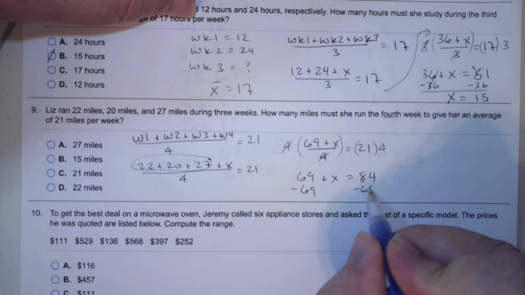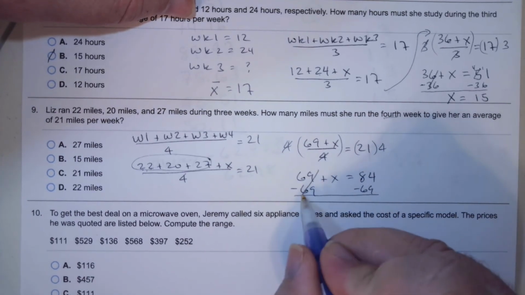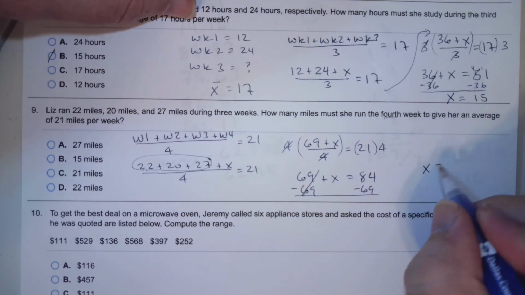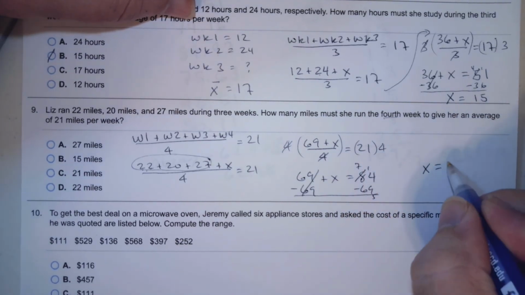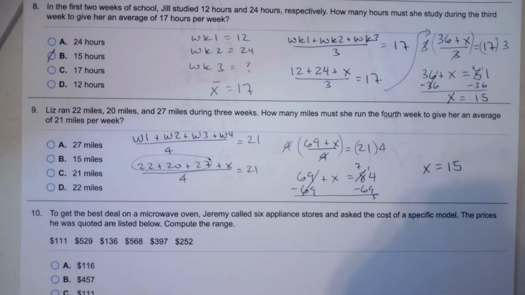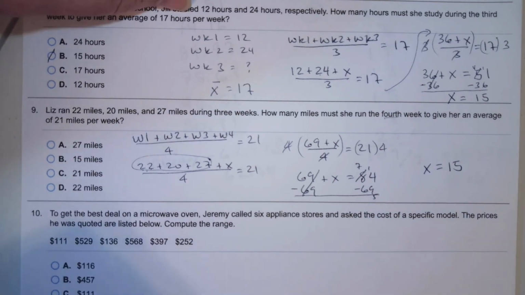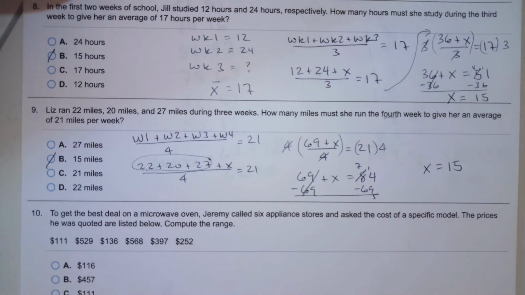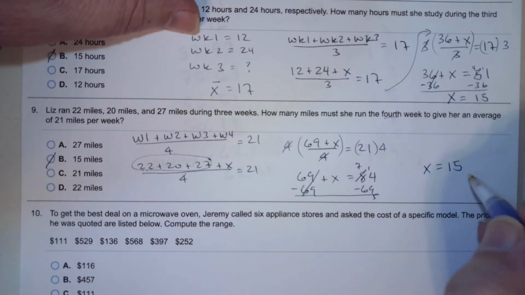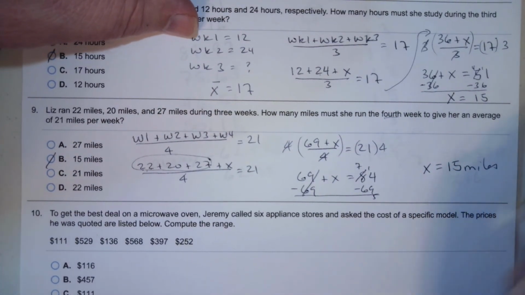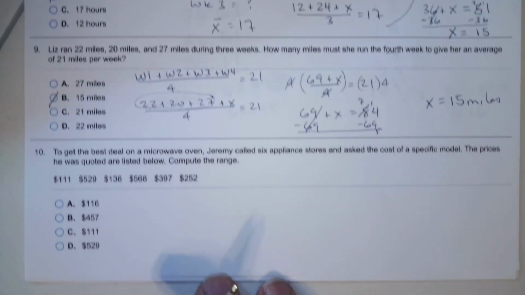Subtract 69 from both sides. So x is equal to 15. So she has to run 15 miles to average her 21 miles per week.